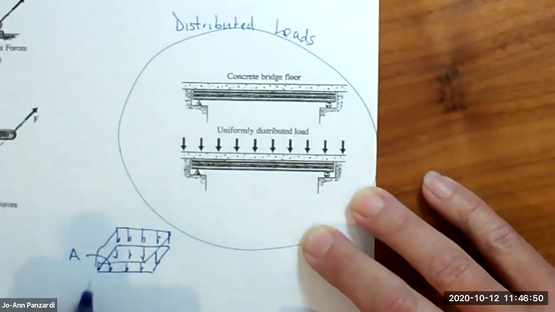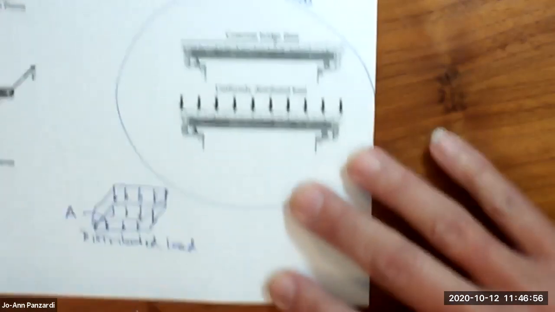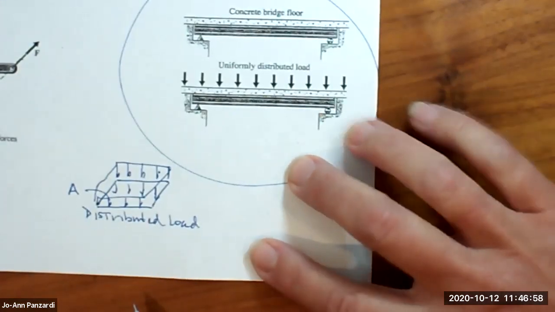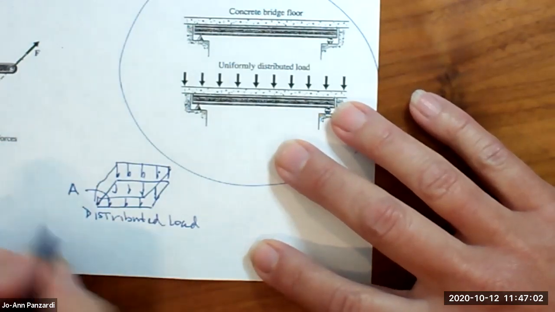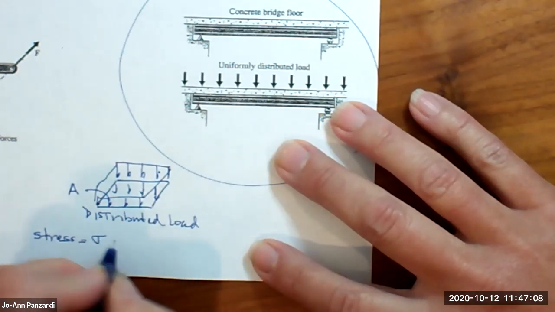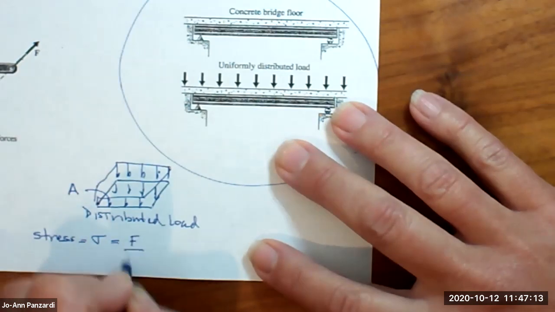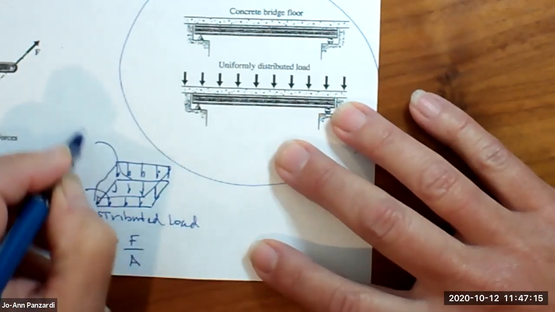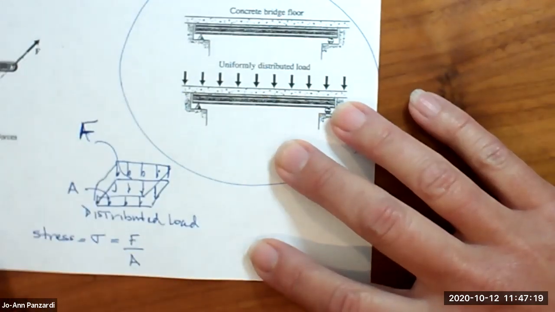And this is definitely called a distributed load. And the load is distributed over an area. And again, those of you who are in materials now or took it already, you know the term that we look at is stress, which is denoted by sigma. And it is the force distributed over the area. So this total force is distributed over this area.